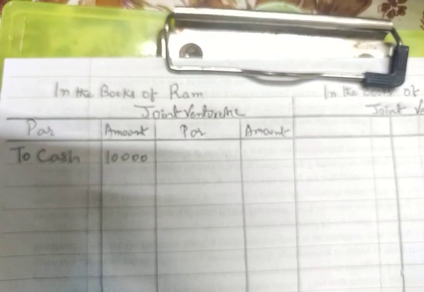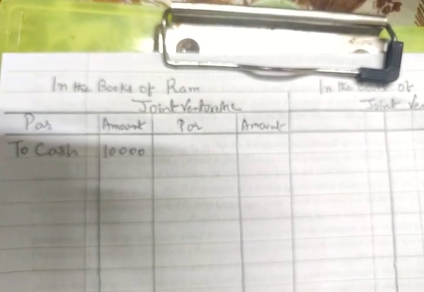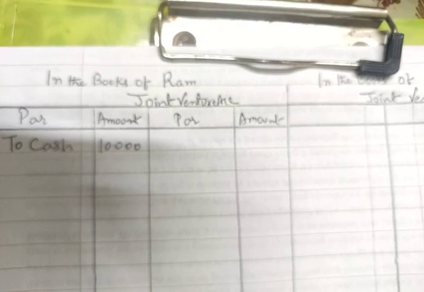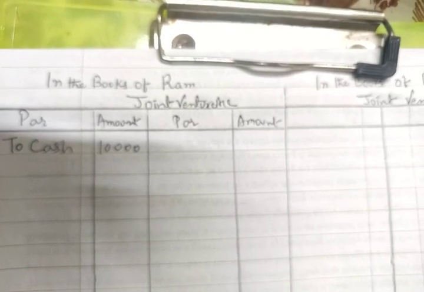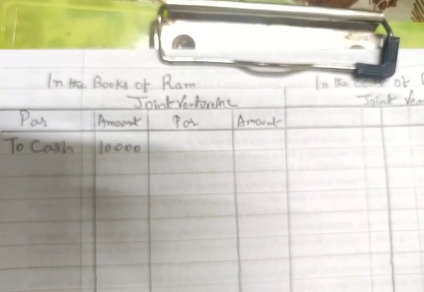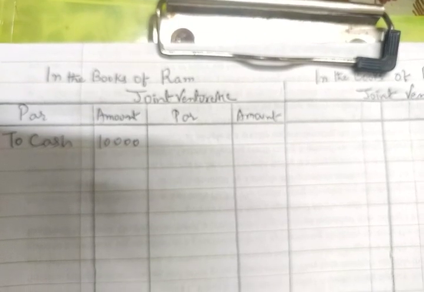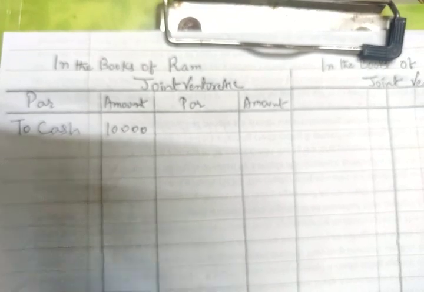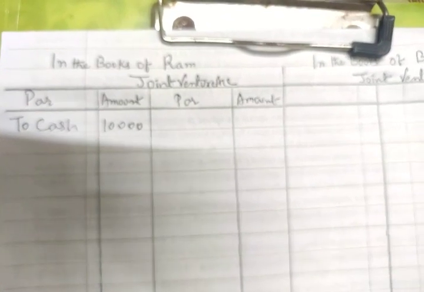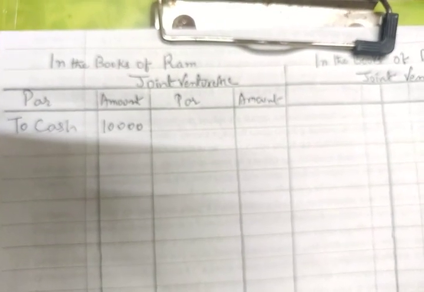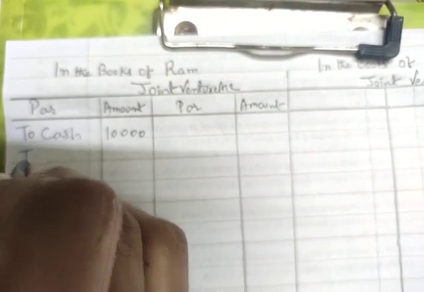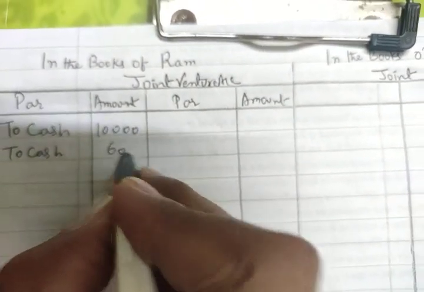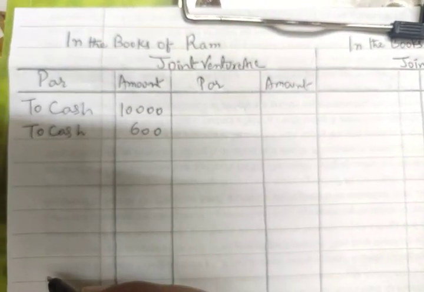The same goods he has given to Bhimaya for sale. Further information was given: incurred rupees 600 as expense on forwarding the goods to Bhimaya. So goods purchased worth rupees 10,000 and then 600 extra expense for forwarding the same goods to Bhimaya for sale. That is again an expense, and that is again done by Ramaya only. So to cash, amount is 600.